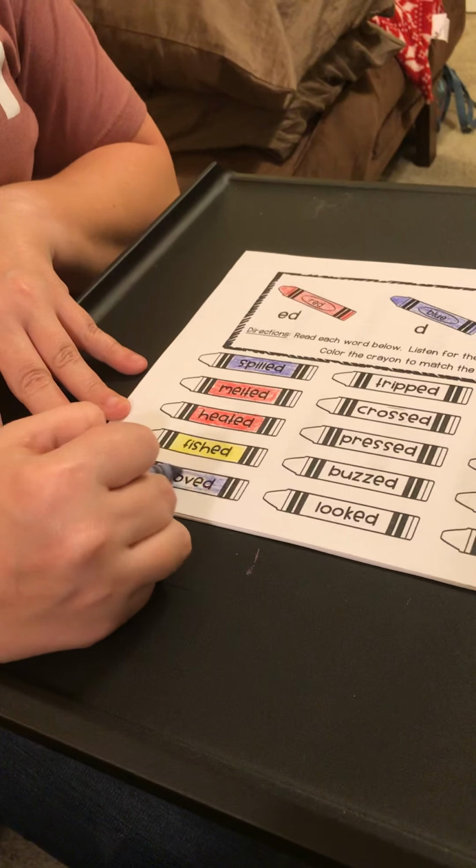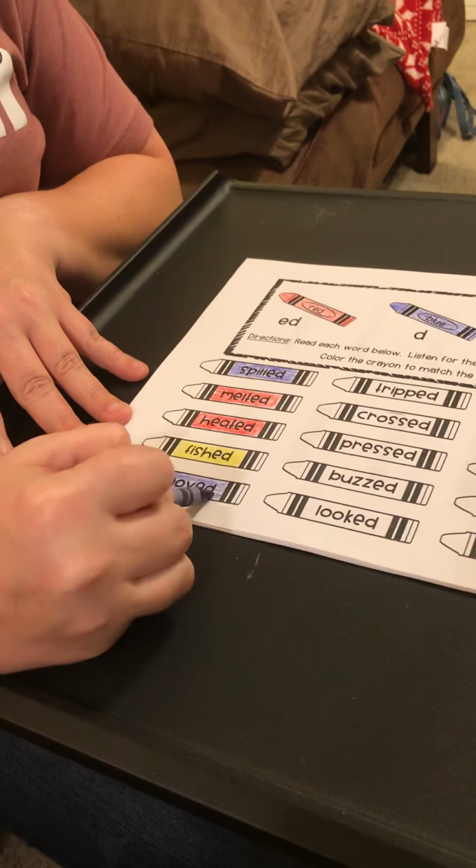I want you to practice the rest of the page on your own today. See if you can decide what sound that wishy-washy ED is making at the end of our word.